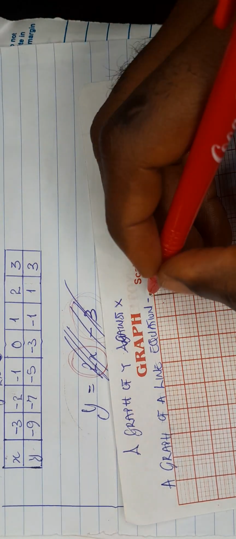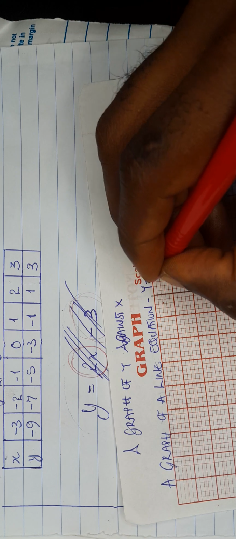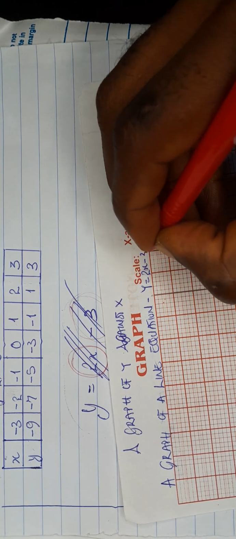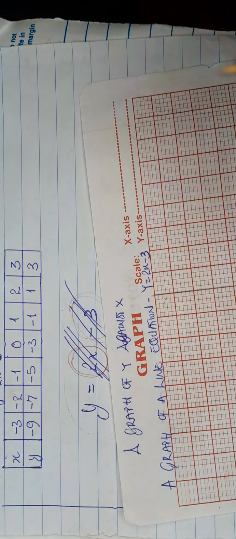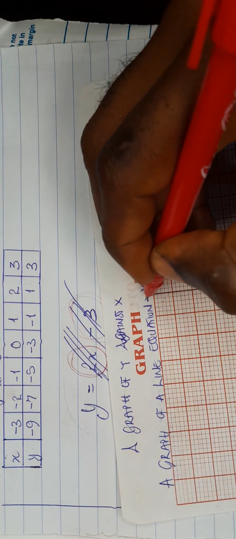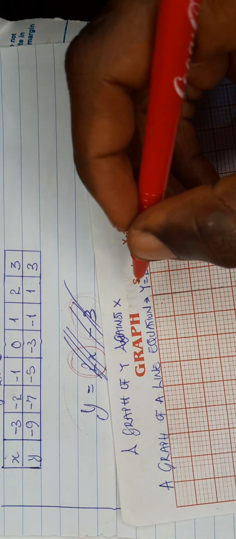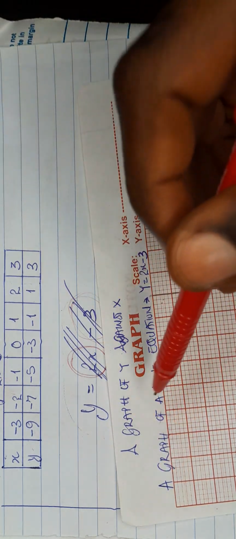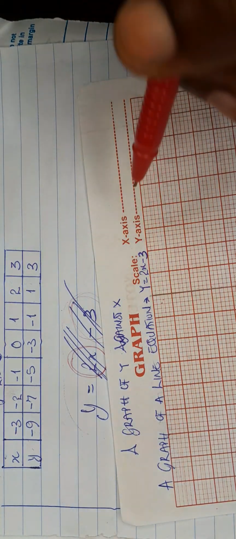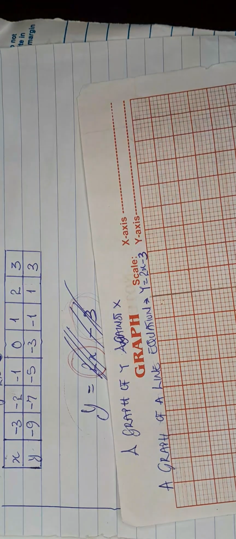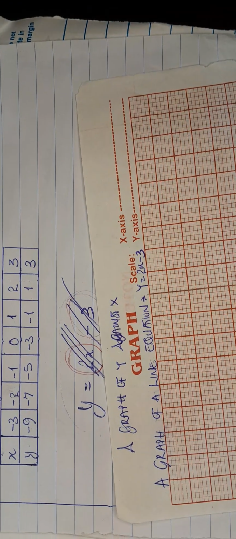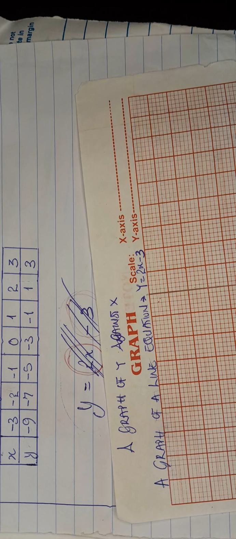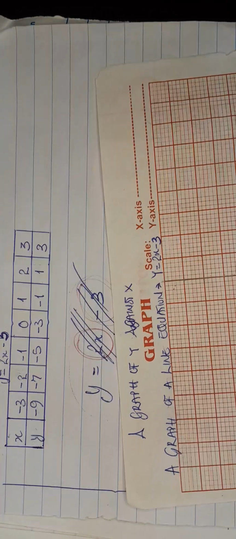Now let's write the equation. y equal to x minus 3. I think, yeah, this should be the title of the graph, a graph of y equal to x minus 3, or a graph of a linear equation y equals x minus 3. Yeah, this should be the title. The title should be the equation, a graph of y equal to x minus 3. Okay, so I haven't discussed the graph.